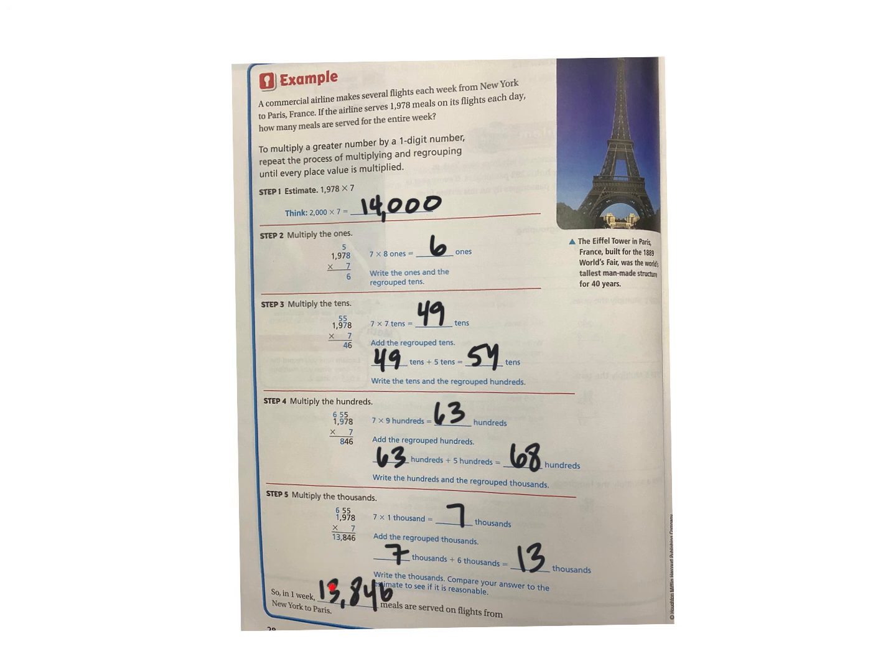Is that a reasonable answer? Is it around what we would have expected for those numbers? Yeah, it's pretty close to that.